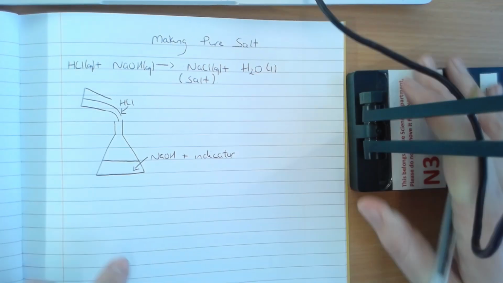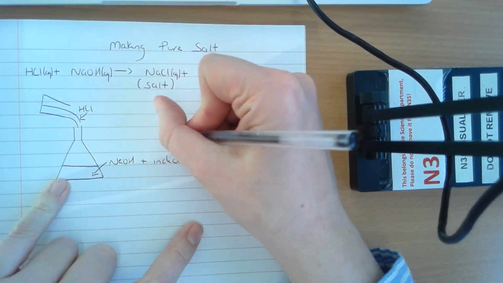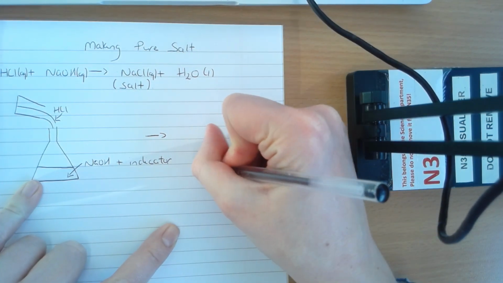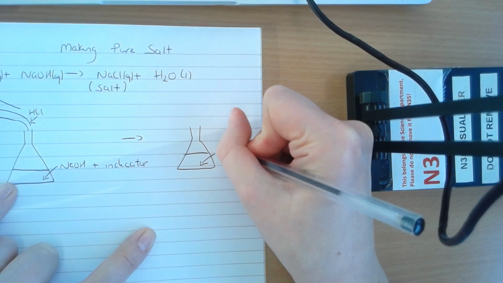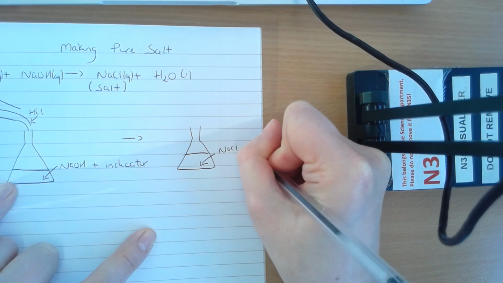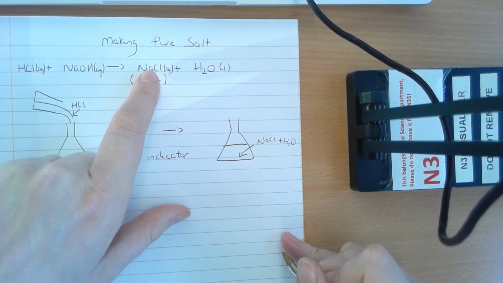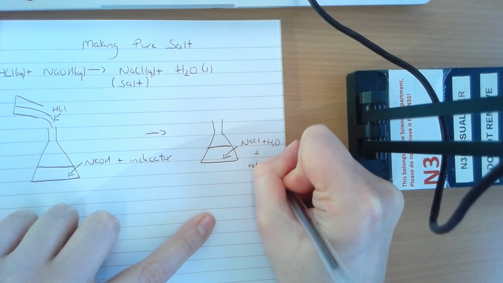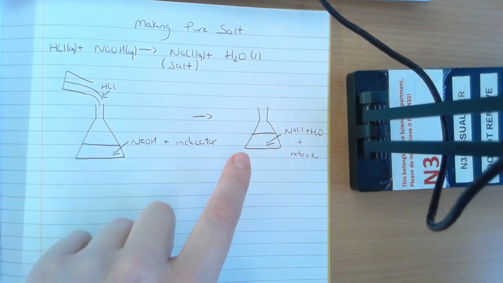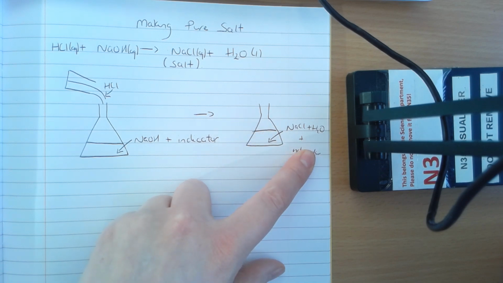The other thing is, after you do this particular reaction in my conical flask, even if I did have excellent control and I managed to add exactly the right quantity of HCl to properly neutralize the NaOH, I'm going to have salt, water, and I'm still going to have that indicator in there. You will still have indicator left in the flask, and that means that you're going to have to repeat the experiment again without the indicator.